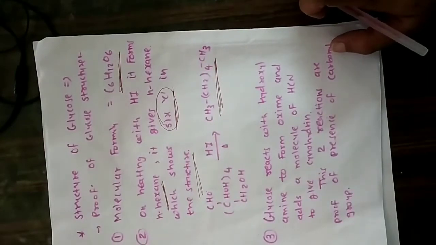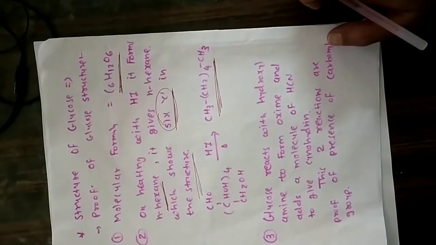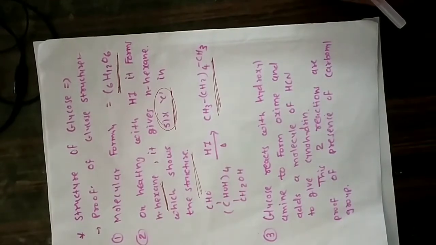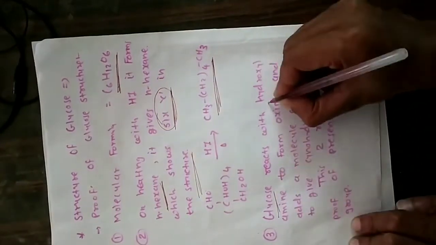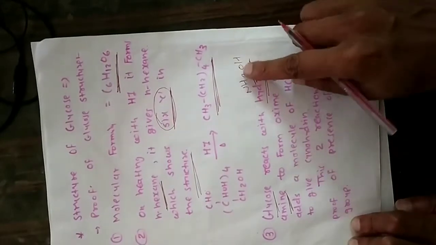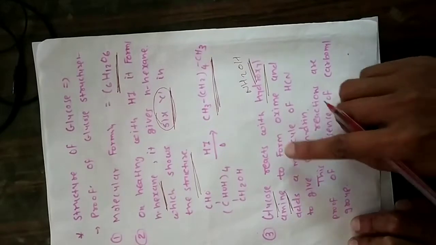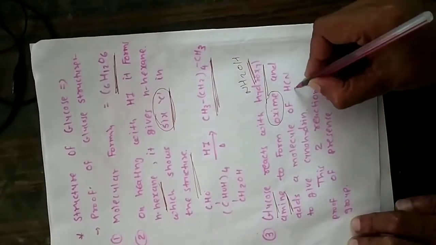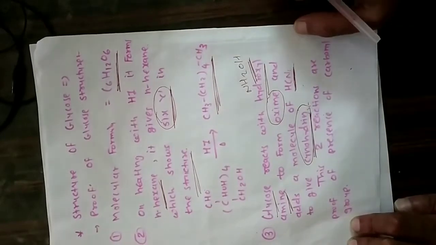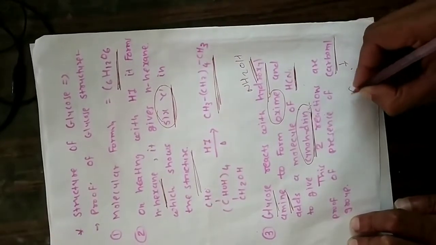Next proof: glucose reacts with hydroxylamine to form oxime and adds a molecule of hydrogen cyanide, HCN, to give cyanohydrin. These two reactions are proof of the presence of a carbonyl group in it. Here, hydroxylamine means NH2OH. On reaction with hydroxylamine, it gives oxime, and on reaction with HCN, it gives cyanohydrin. Now these two reactions indicate the presence of a carbonyl group, meaning C double bond O is there.